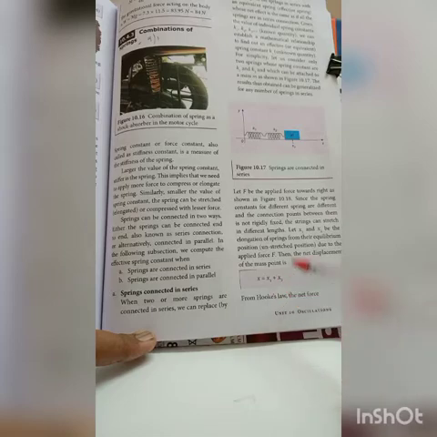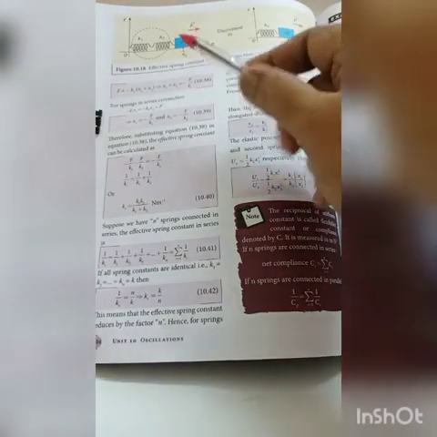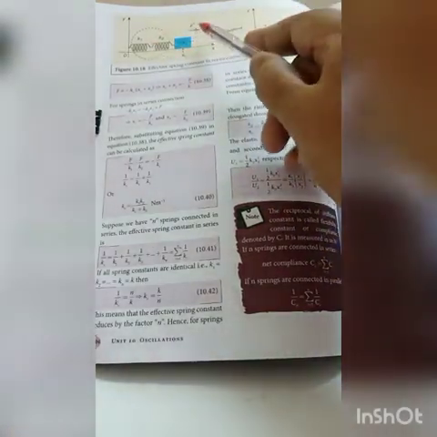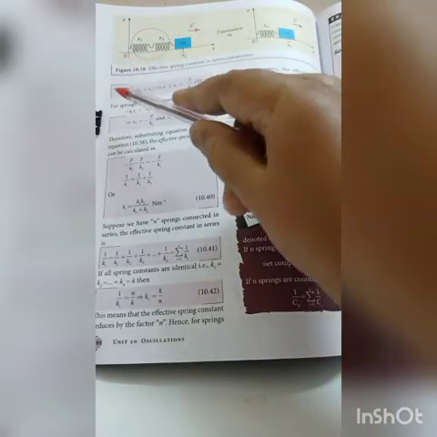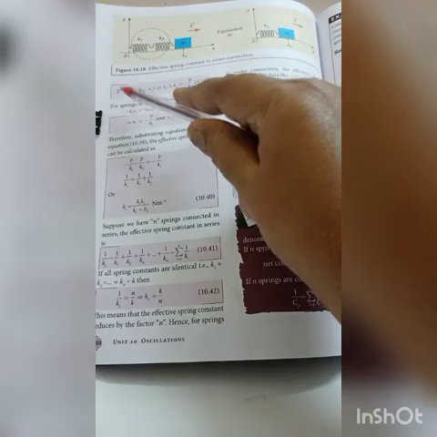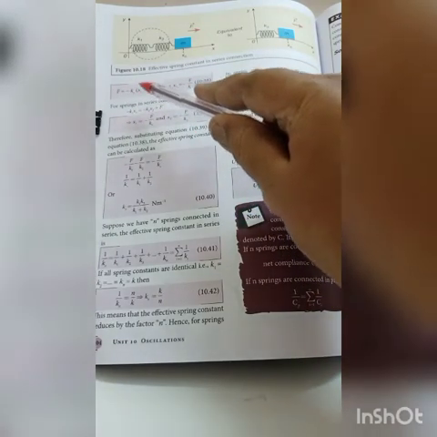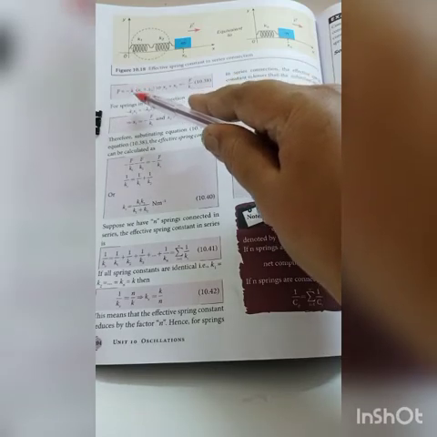From Hooke's law we can write, this diagram represents the combination of springs connected in series. Here F remains the same but x1 and x2 are different. So I can write from Hooke's law F is equal to minus Ks into x1 plus x2, where Ks represents the effective spring constant of the system.